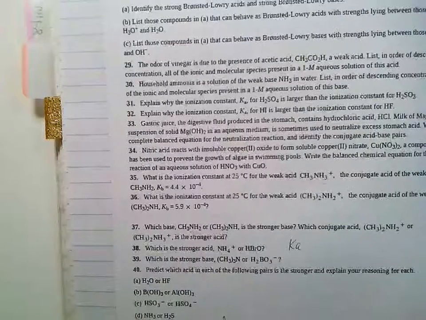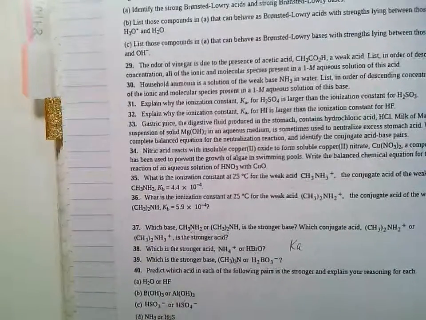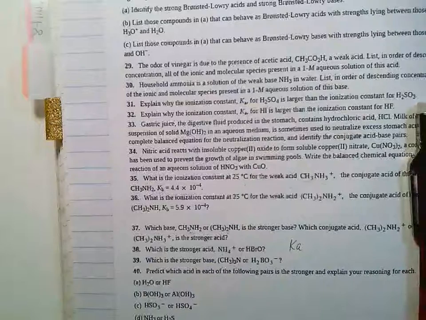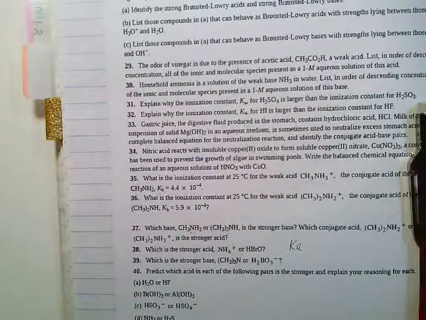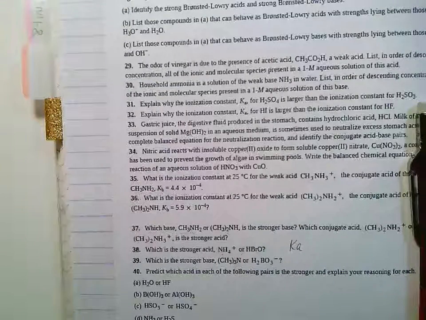Again, on something like number 40, what do you think you should do? Well, I think that I would look at electronegativities, and I would start comparing which one has more electronegative elements versus fewer, or the same number, then are they stronger or weaker? So I hope that's helpful.